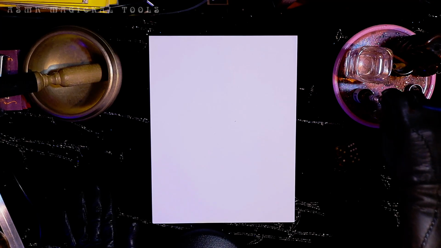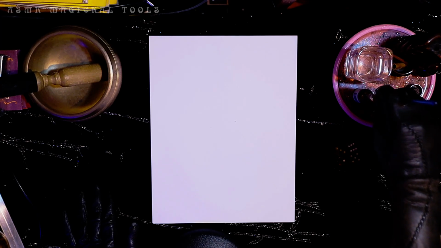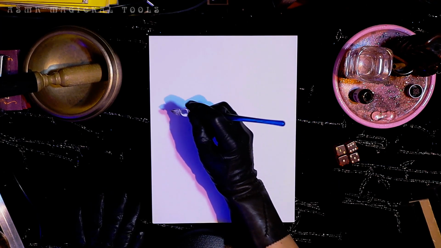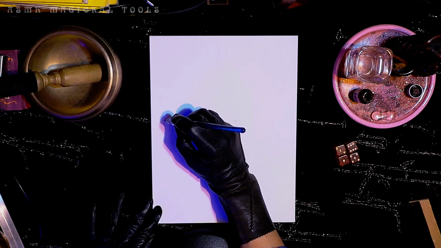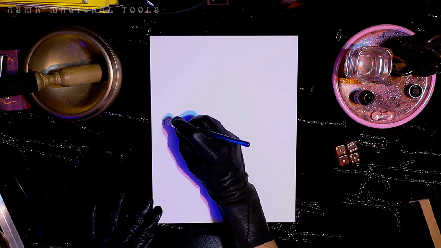So, in order to get the figures, first of all, I'm going to go onto this piece of paper, and I'm just going to kind of draw out where my 12 houses are going to be.